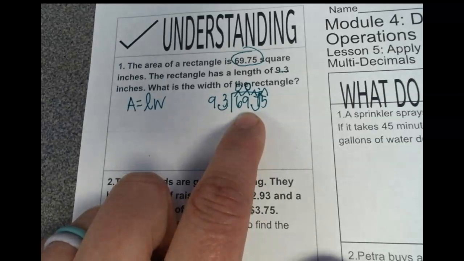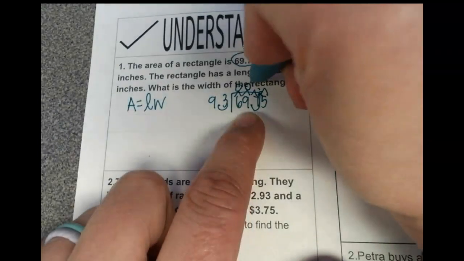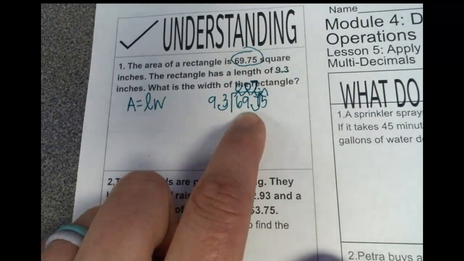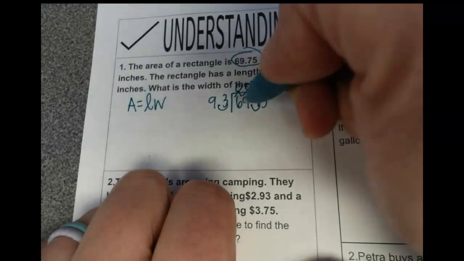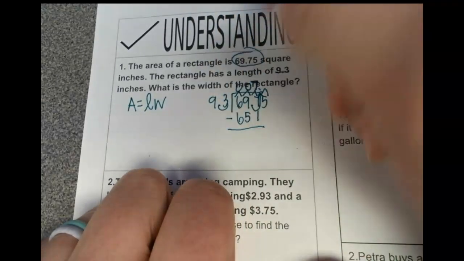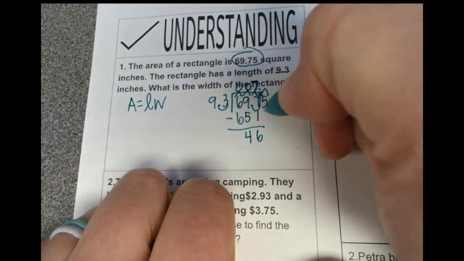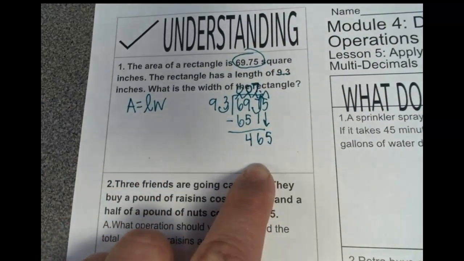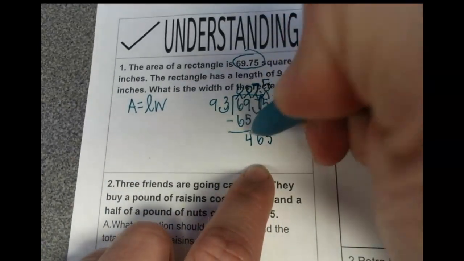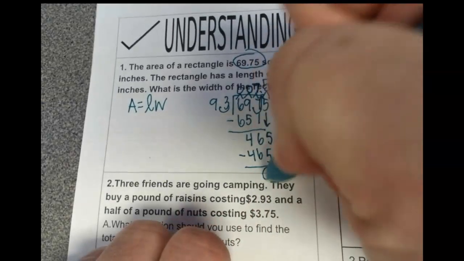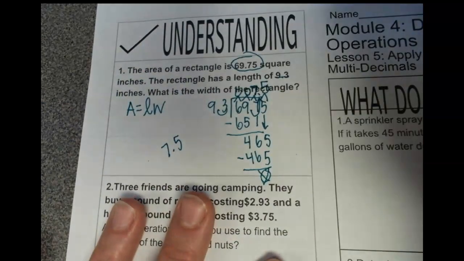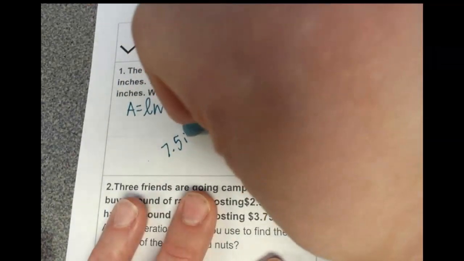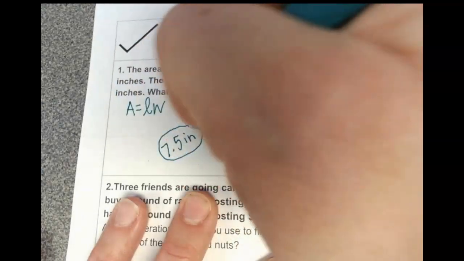697 and I'm dividing it by 93. My whole number is a 7. So I'm going to take 93 times 7 and I get 651. When I subtract that, I get 46 and I drop down my 5. I'm going to take 465 and divide it by 93 and I get a 5. Sorry that I wrote up too high. I hope you guys didn't do that. But I got 7.5 there and I'm going to rewrite it. And I'm going to label that in inches. So the width is 7.5 inches.